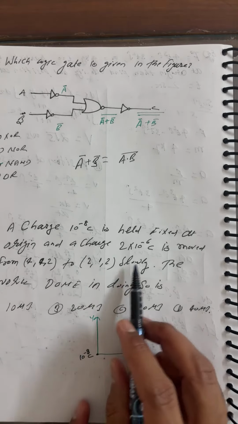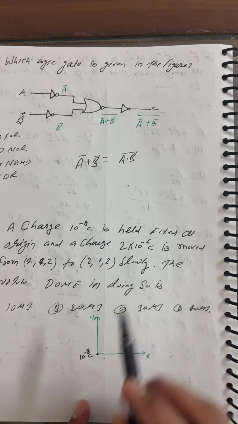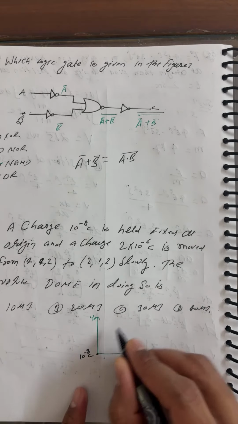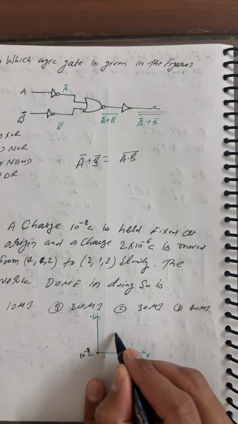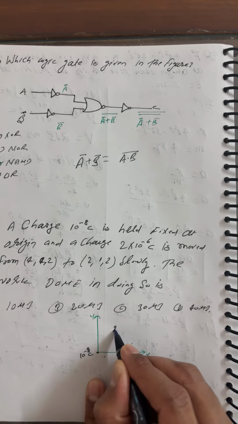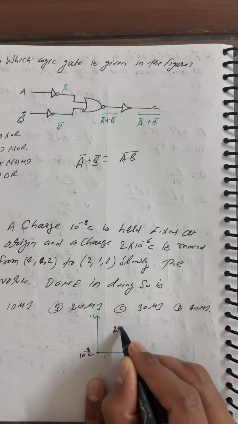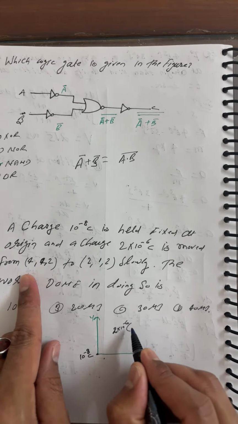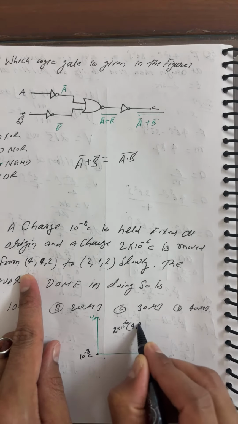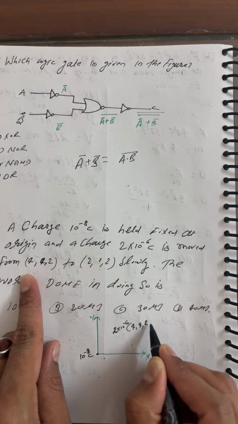Okay, and a charge is moved. Okay, so there is a charge. This is definitely, you can see all coordinates are possible. So student, there is a charge 2 into 10 to the power minus 6. Motion from where to where? You can say 4 comma 4 comma 2.